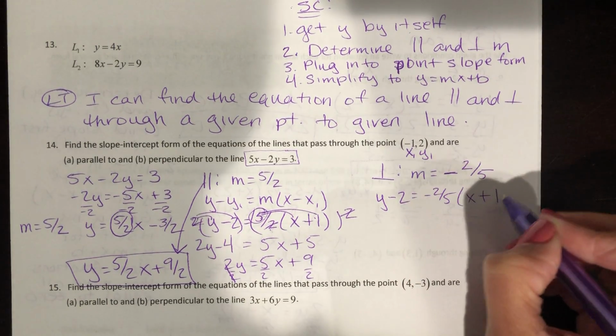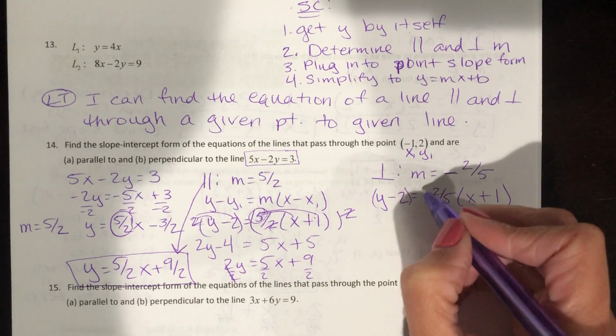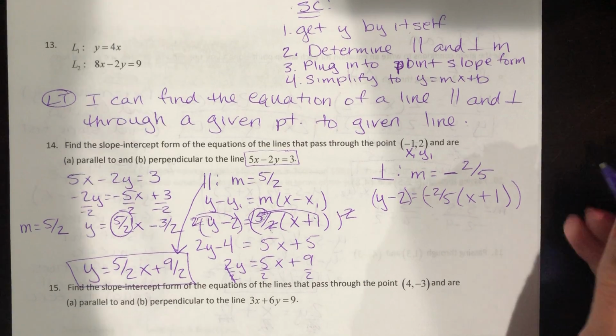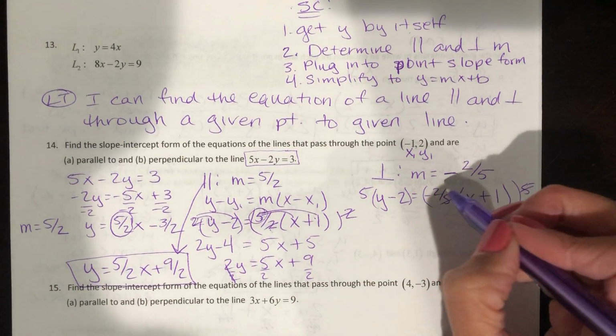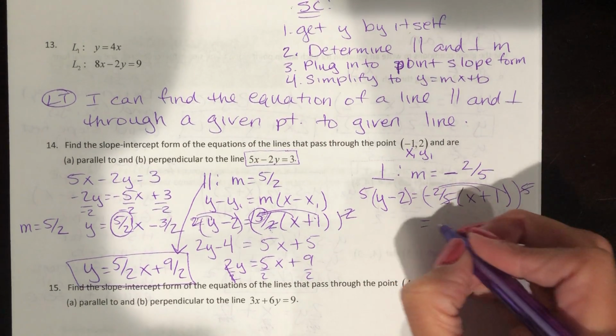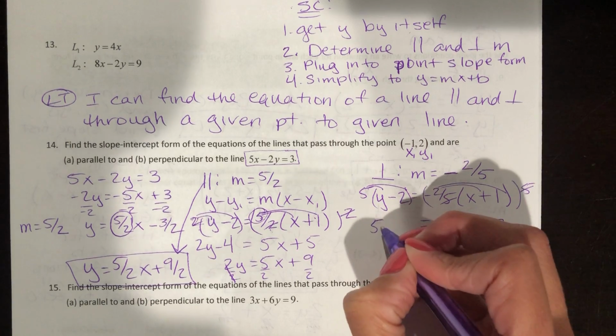Minus a negative would be plus. And I'll clear my fractions. This time my denominator is 5. Then I'll distribute this -2. Distribute this 5.